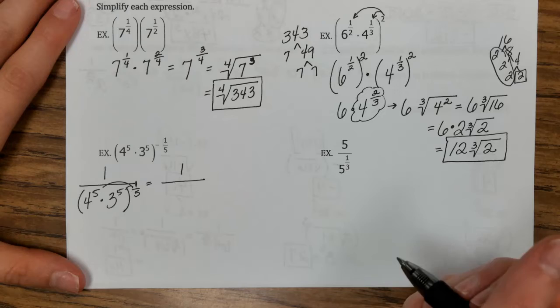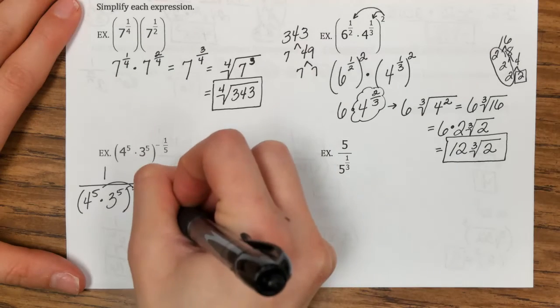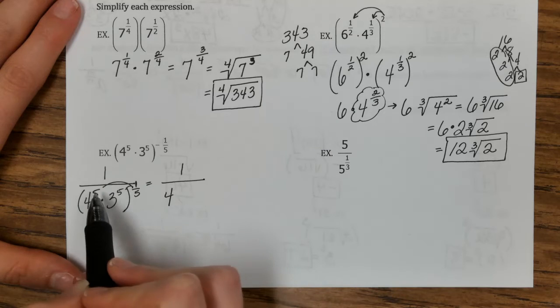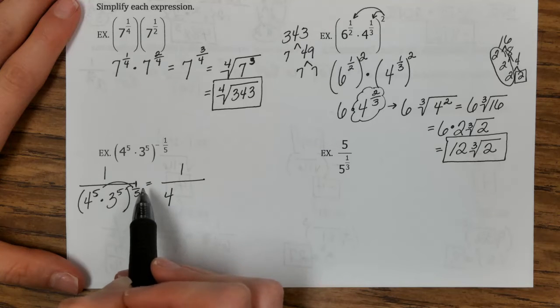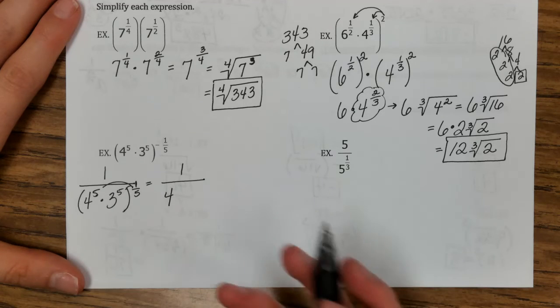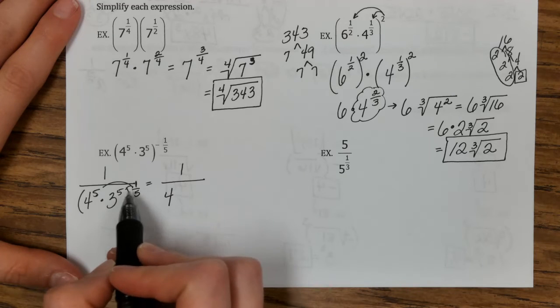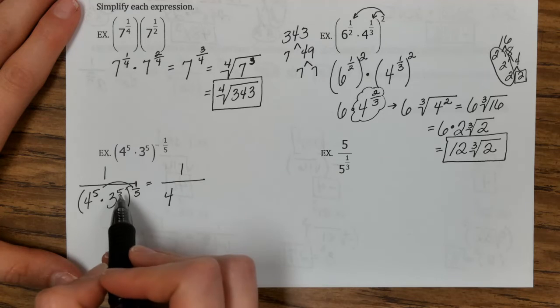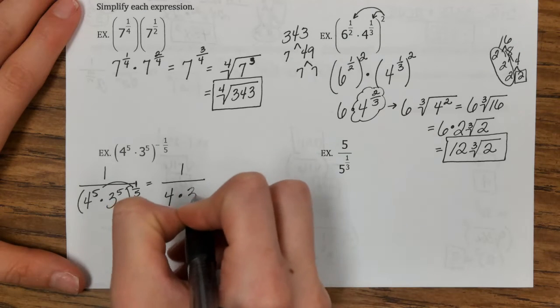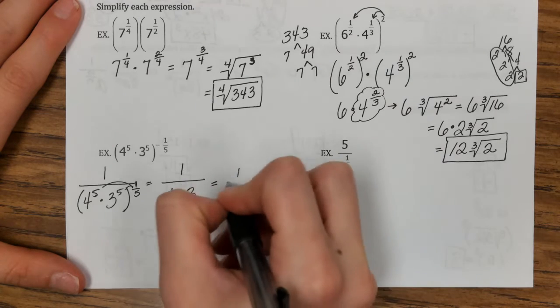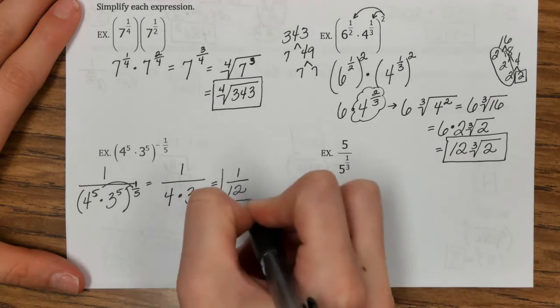to the two exponents. So I'm going to have 4. Now 5 to the 1/5 power, I'm multiplying that. 5 times 1/5 is just going to give me 1, right? So it's just going to be 4. And then 3 to the 5th raised to the 1/5, it's the same concept. 1/5 and 5 gives me 1, so I'm just doing 4 times 3. So my final answer would just be 1 over 12.